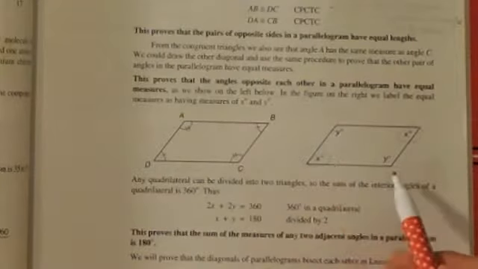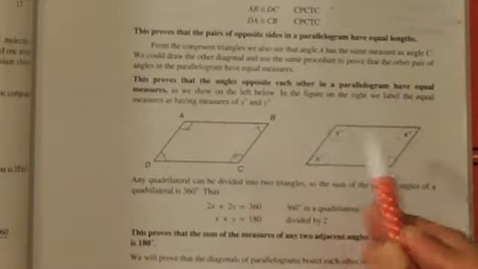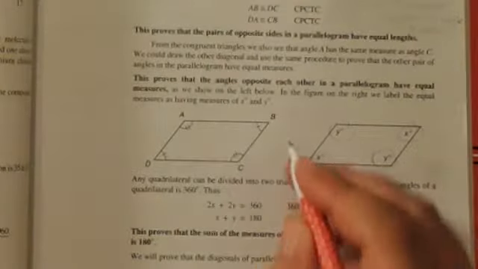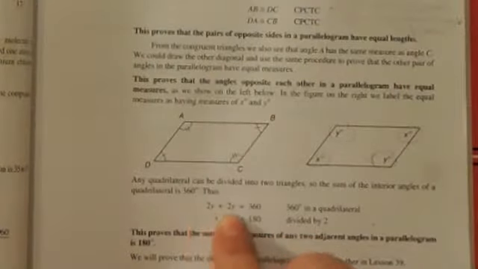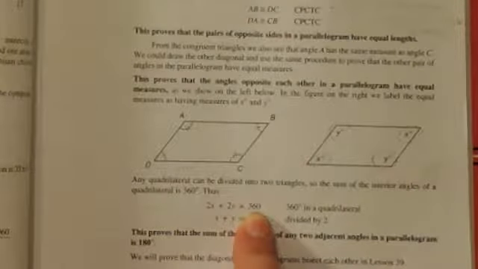Therefore, if we come over here, they labeled the degrees with x's and y's. So we have x degrees and x degrees, y degrees and y degrees, because we know the opposite angles are equal. So if we add these, we get 2x plus 2y equals 360 degrees, because there's 360 degrees in a quadrilateral.